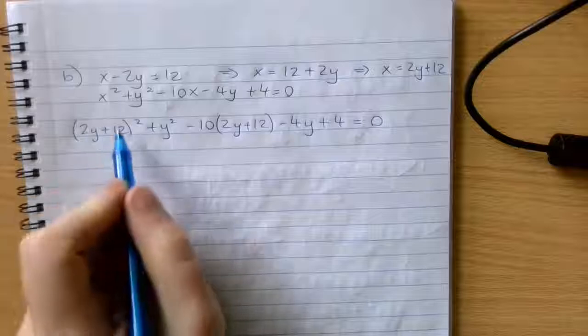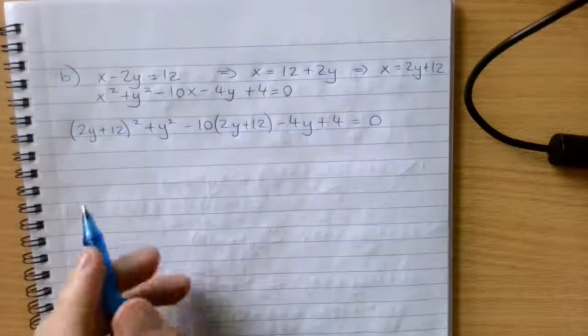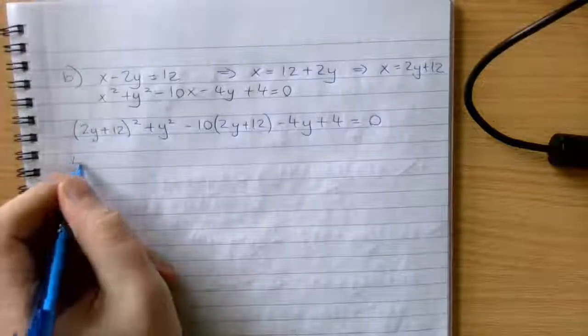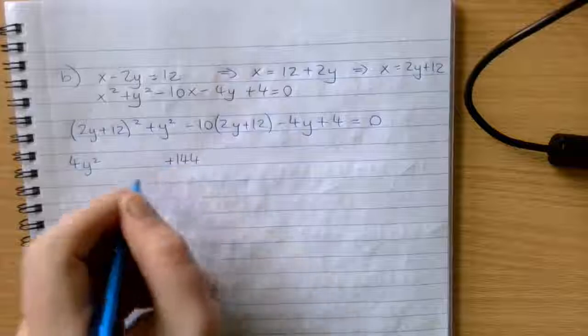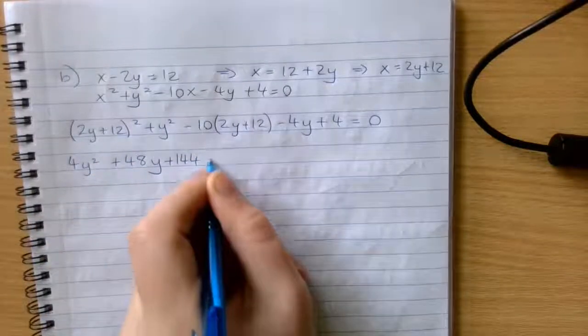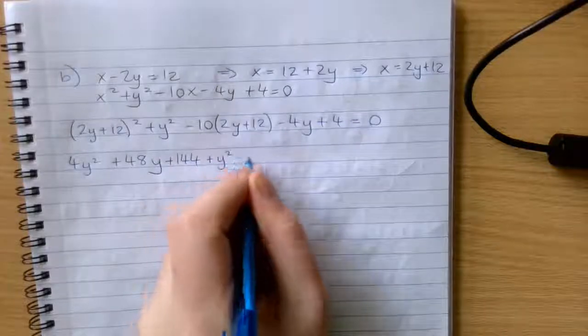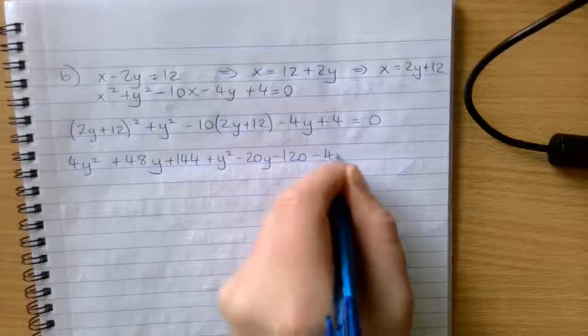Again, like the previous example, you could multiply 2y plus 12 by 2y plus 12, or the quick way to do it is square the first, square the last, and then first by the last by 2, so it's plus 48y. And then you're going to take down the rest, so it's plus y squared minus 20y minus 120 minus 4y plus 4 is equal to 0.